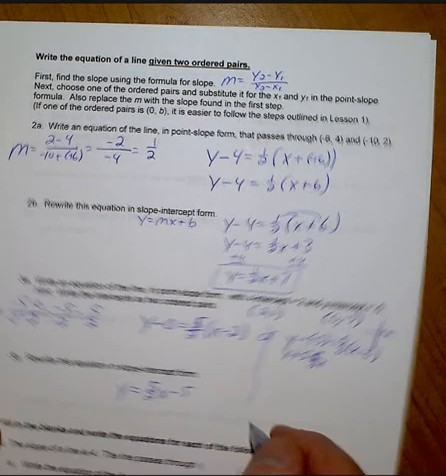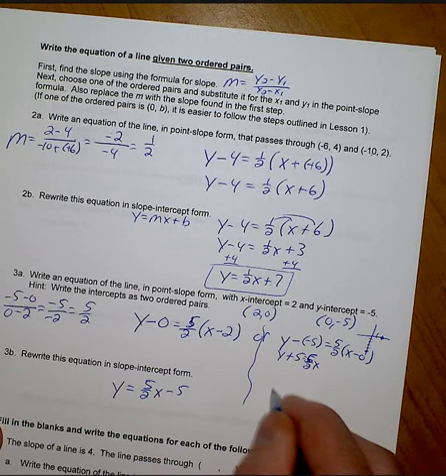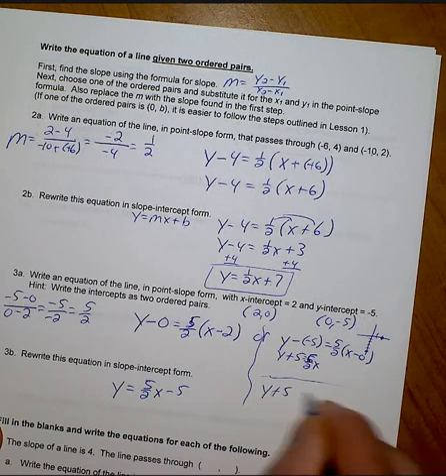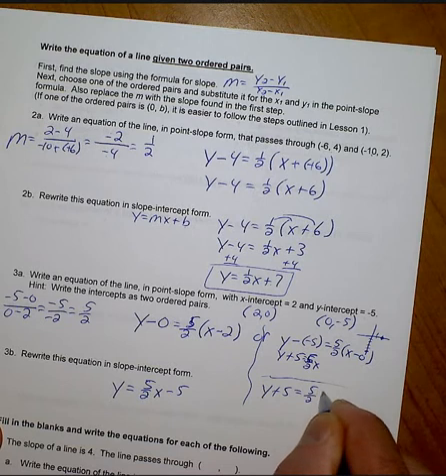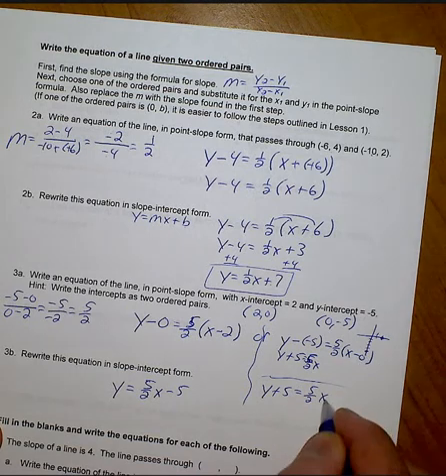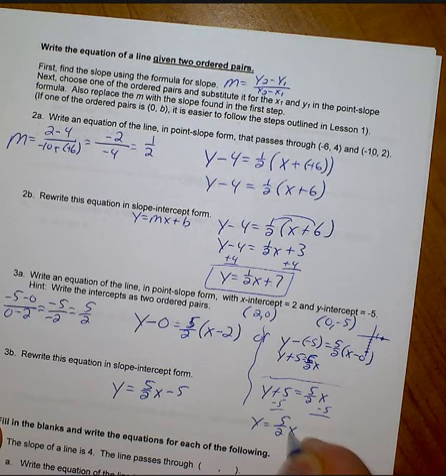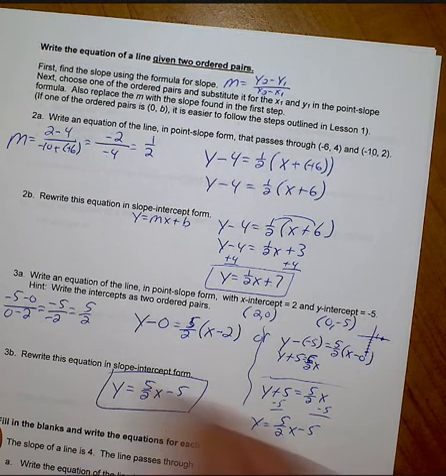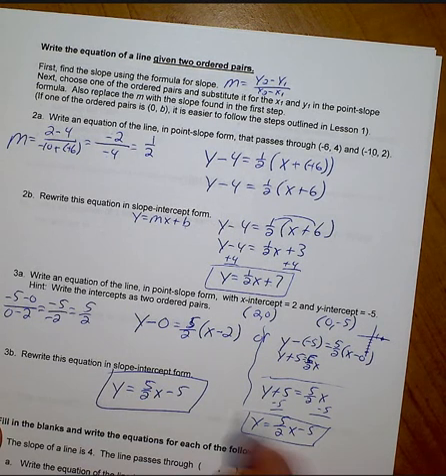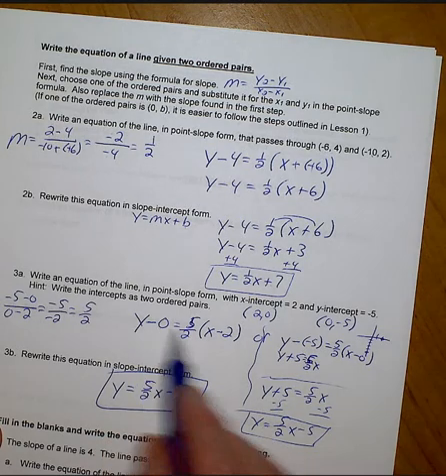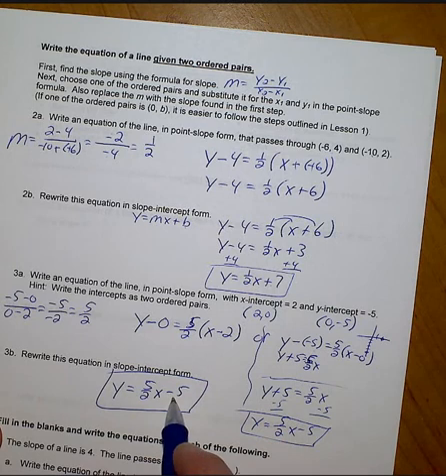Or if we did it over here, I was left with y plus 5 equals 5/2 x, because if I distribute to the 0, that's all that's left there. If I subtract 5 over, I get y equals 5/2 x minus 5. Either way you do it, like I said, you get the same answer. You do not have to do them both. So point slope form might look a little different, but once you put it into slope intercept form, you're going to have the same answer, whatever point you use. Okay?